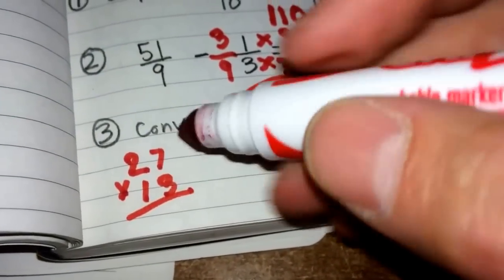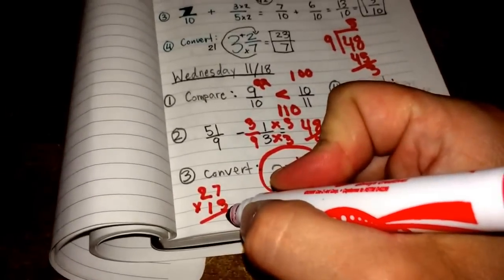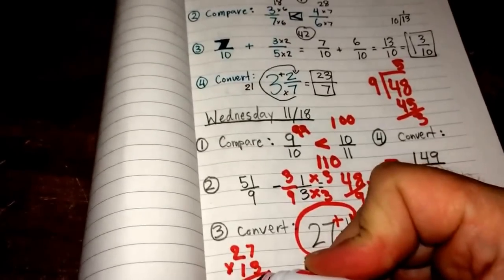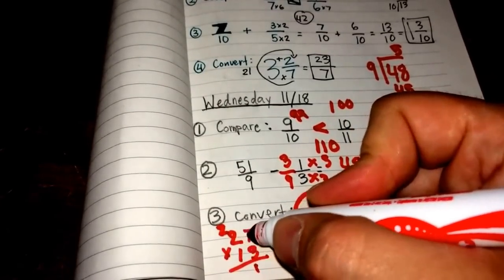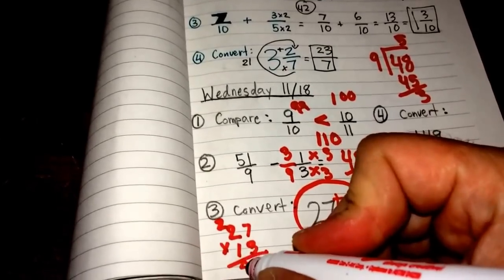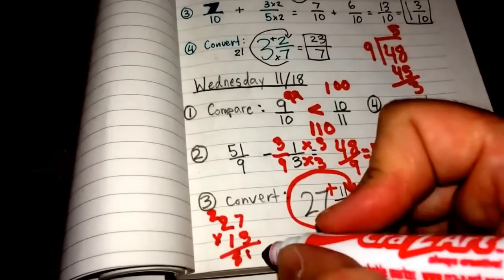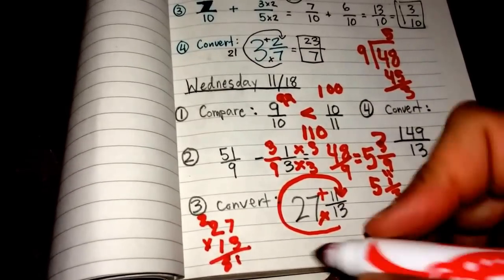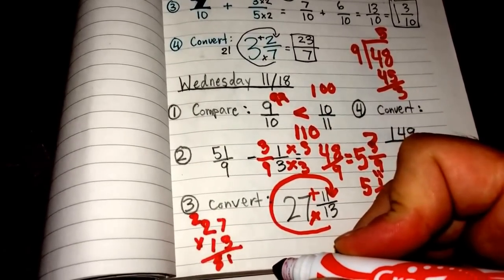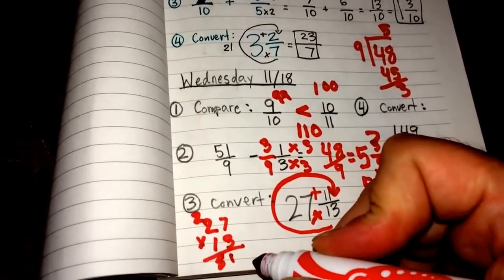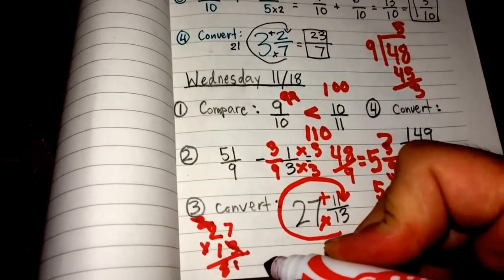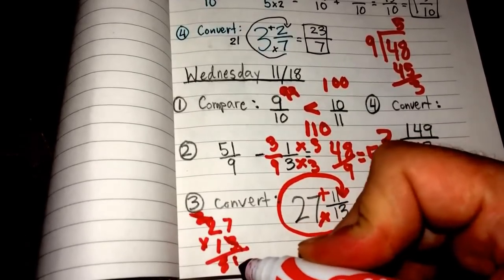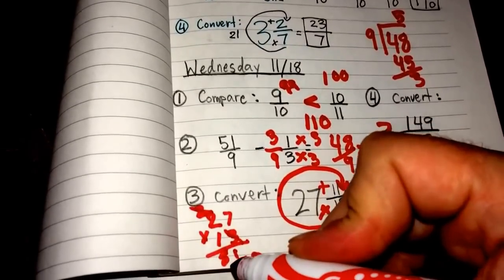So 3 times 7 gets me 21. Let me readjust here. 3 times 7 gets me 21. 3 times 2 gets me 6, 7, 8. My marker was a bad choice, guys. This is why you don't ever write in marker when you're doing your work. So I need to cross out my 3, cross out my 2, put down a 0. 1 times 7 gets me a 7. 1 times 2 gets me 2.